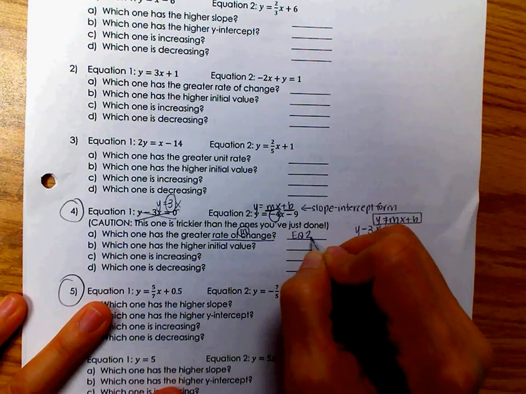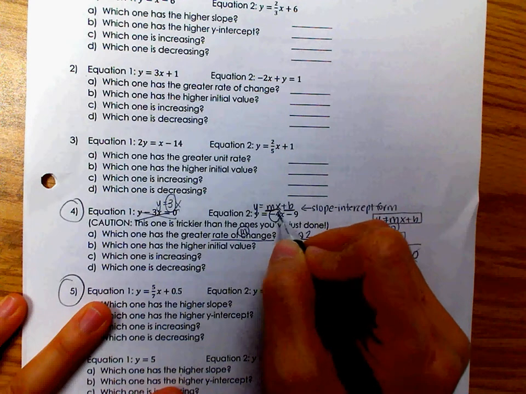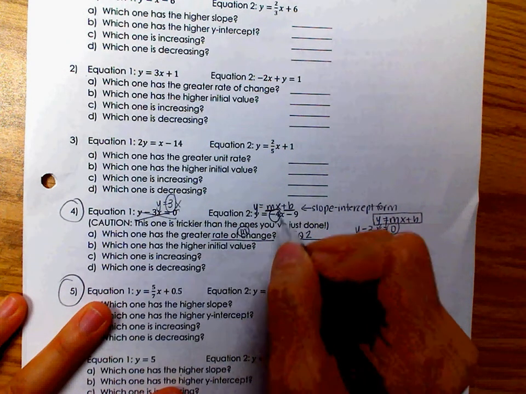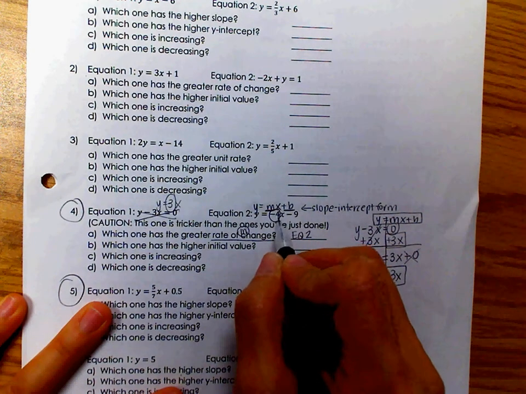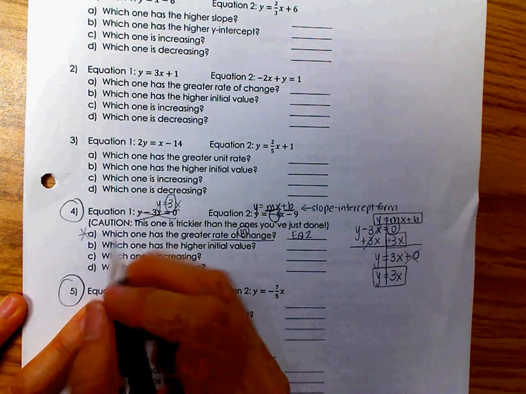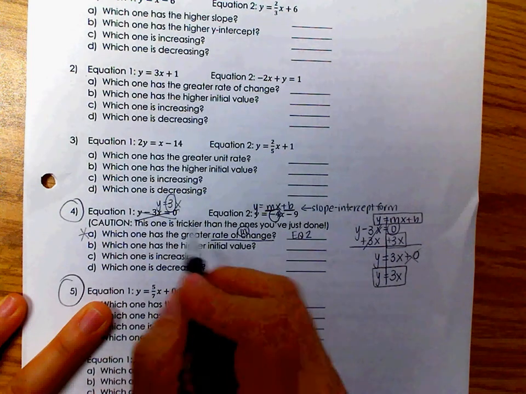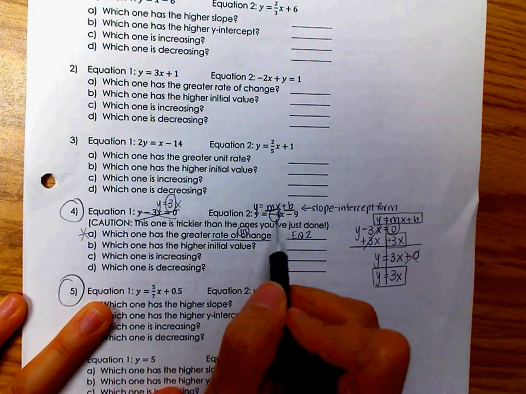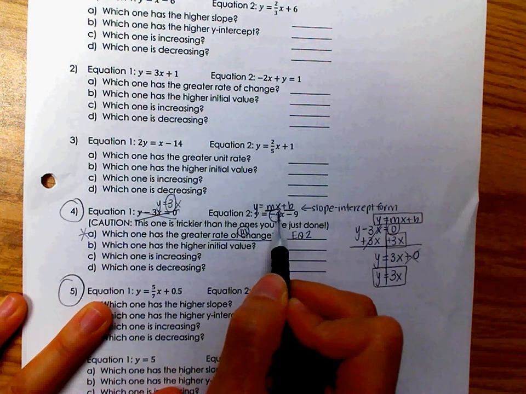Here's why. If you look at the 4 and the 3, the 4 is a higher number. I know it's negative, but the higher number is a faster rate of change. And that's why it's tricky. So the answer here is equation 2. We'll talk more about that in class as well. So don't let that freak you out. We can talk more about that in class, but just know that if you didn't have to worry about signs, then 4 would be a faster rate of change. So technically the 4 gets the greater rate of change.